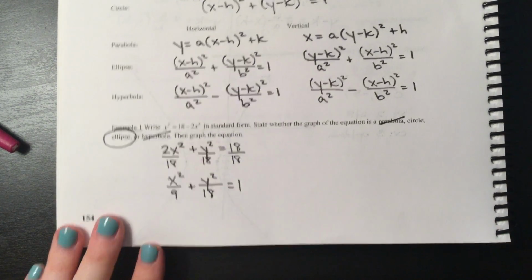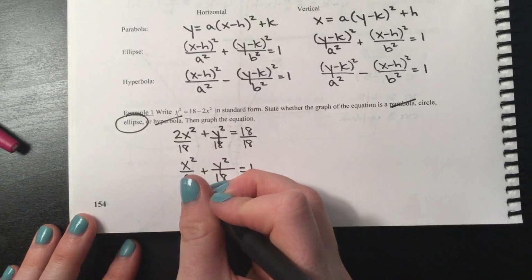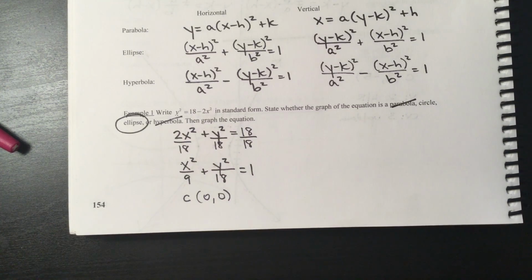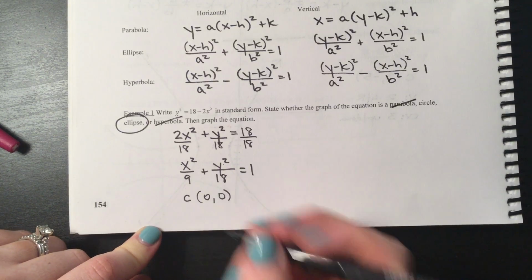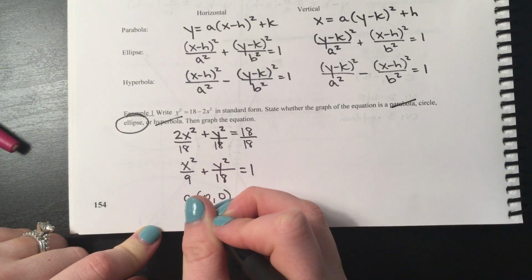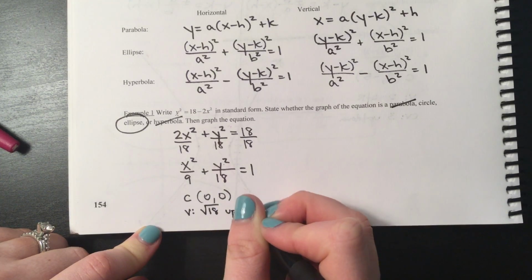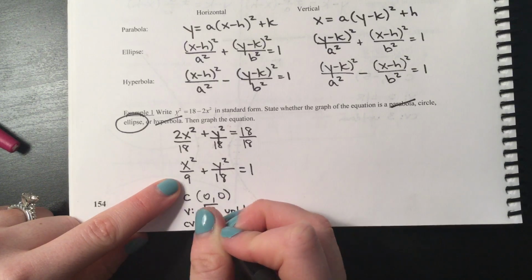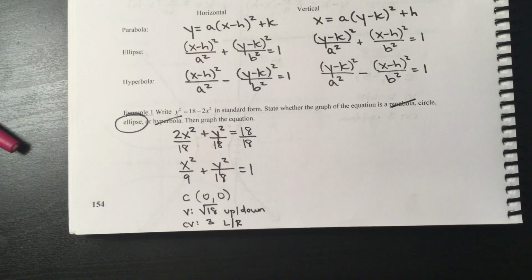So now let's graph it. The way that we graph it, our center, see how there's nothing with the x and nothing with the y? That just means the center is 0, 0. And then for my vertices, I actually go up and down because this is the larger of the two numbers. So for my vertices, I go square root of 18 units up and down. And then for my co-vertices, I go square root of 9 units, which is 3, left and right. Okay, so let's do that.